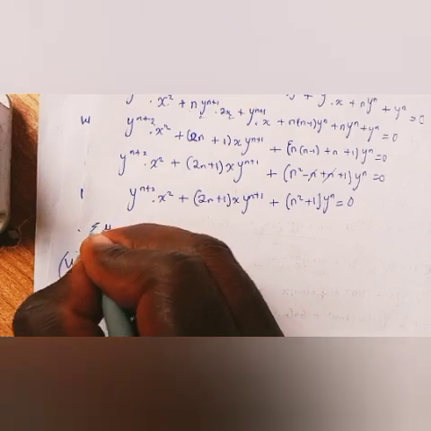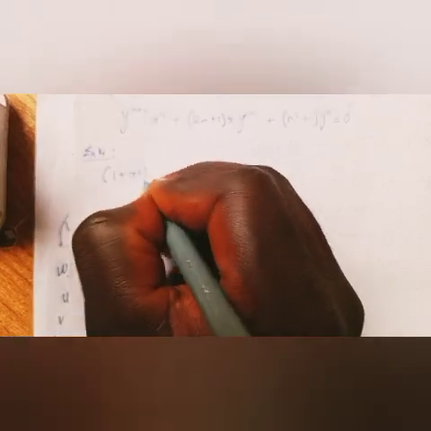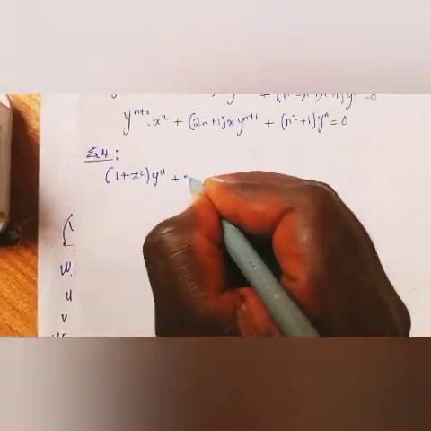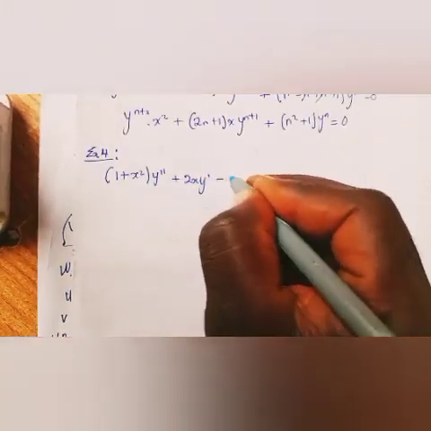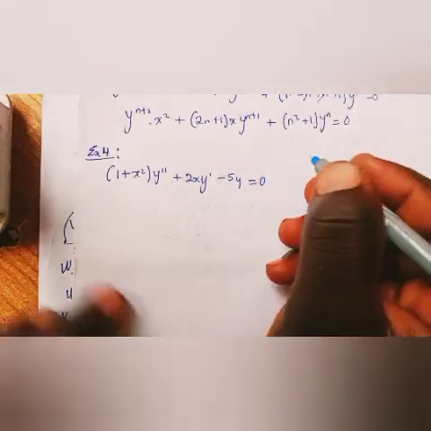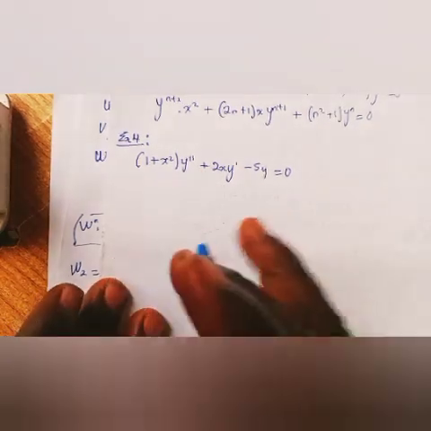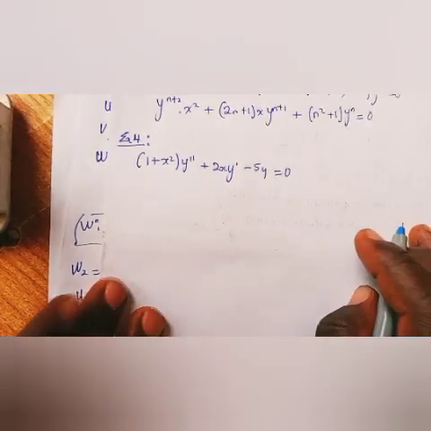Example 4 now. So we have 1 plus x squared y prime prime plus 2xy prime minus 5y equals to 0. So if we are to solve this, in this case I will not do any separation. I will just solve it straight.